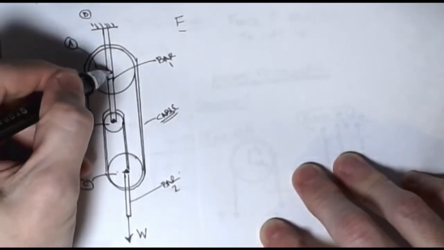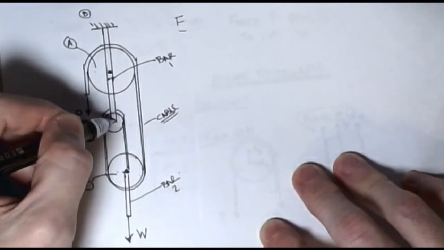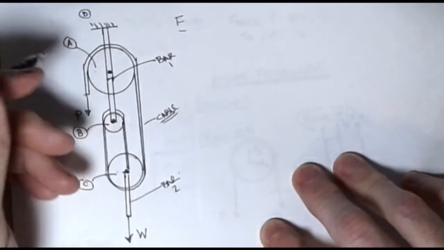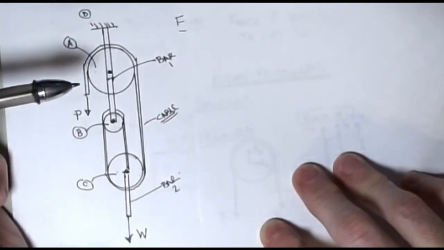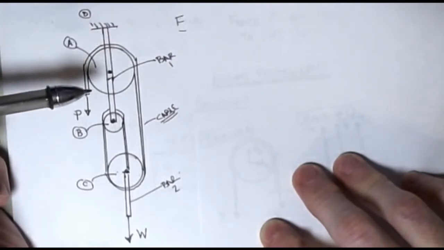Okay, and then pulley A is in a hole on bar 1, and pulley B is in a hole on bar 1 also. This keeps the whole system from wanting to collapse in on itself. So just like we did before, we're going to look at what we can do to be able to solve this problem.